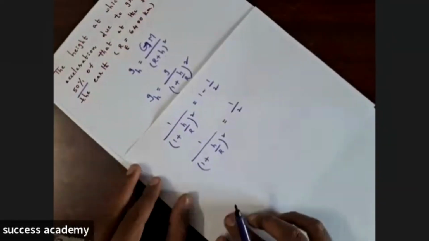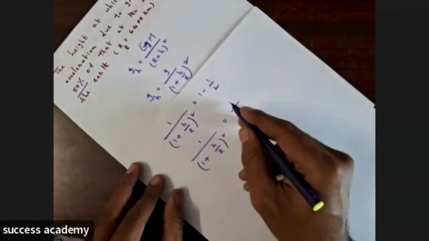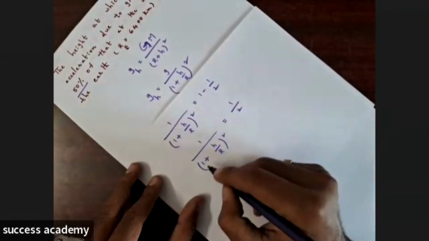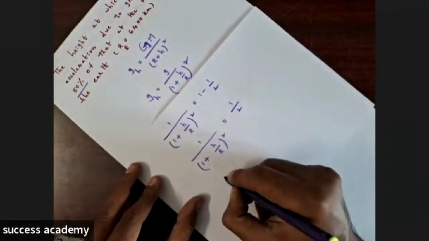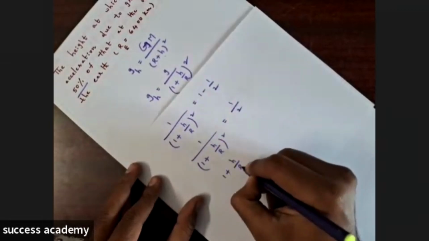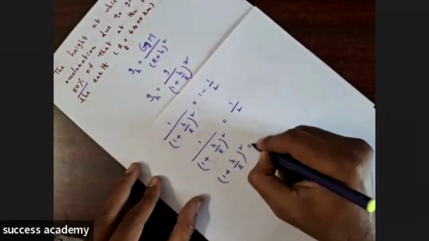What's the value? 1 by 2. Now here the numerators are the same, so the denominators are also the same. 1 plus h by R whole square is equal to 2.